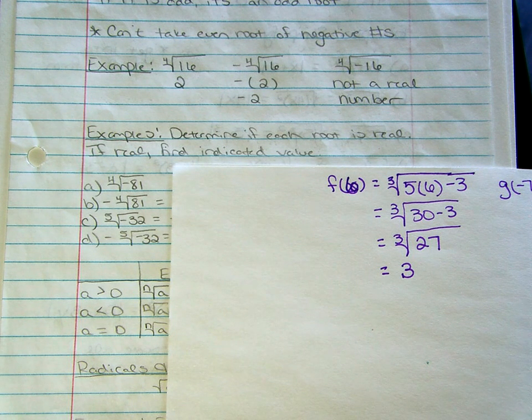All right, we got 4 kind of mini quick problems here. We're going to take the 4th root of negative 81, or we're going to take negative the 4th root of 81, 5th root of negative 32, or negative the 5th root of negative 32. First it says we're going to determine if these are real or not, because if they're not real, we don't have to do anything with them.